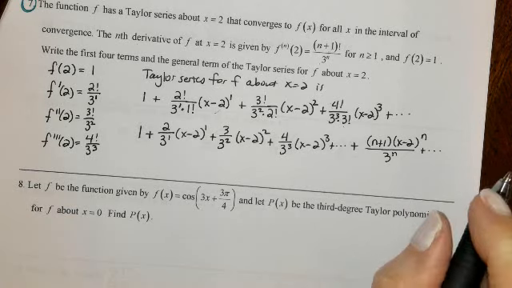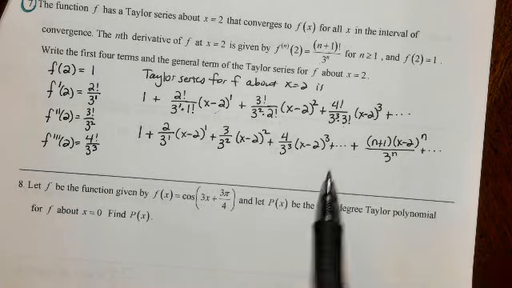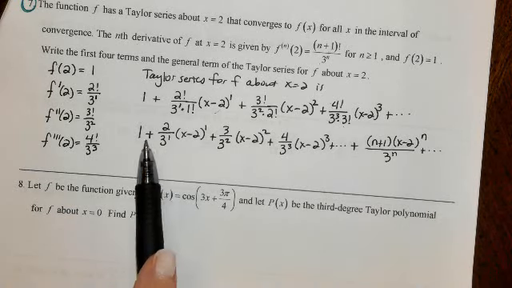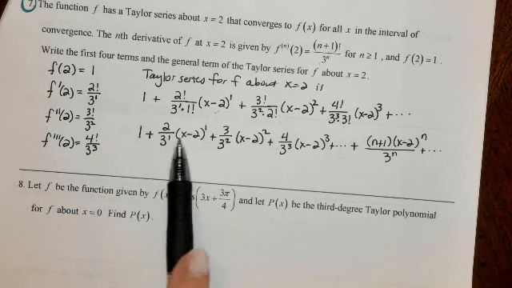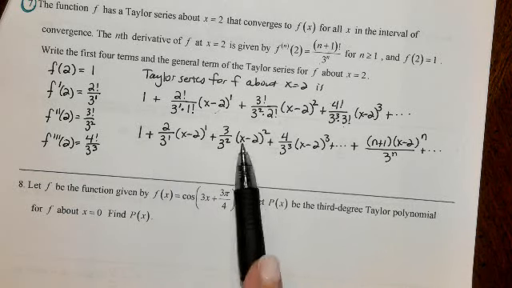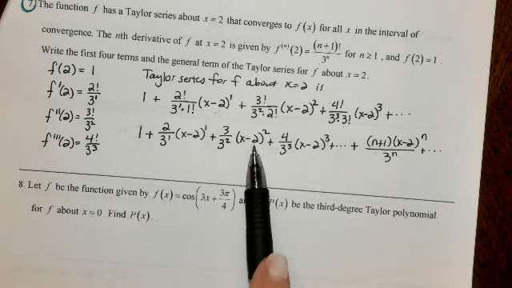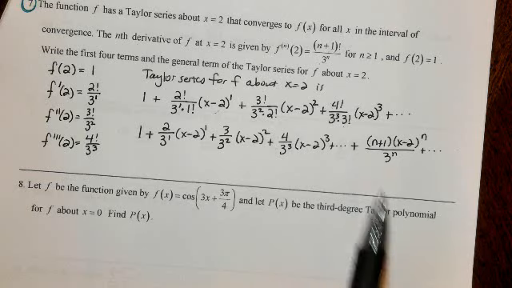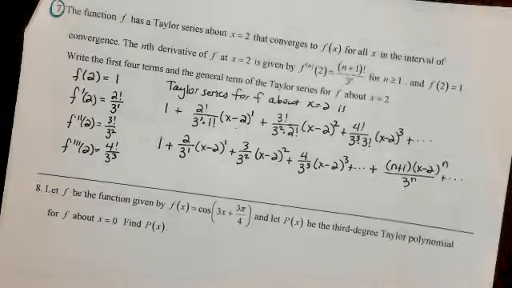And that's it. So I'm not sure how they would score this, but I have seen them score it this way. 1 point for the first 2 terms, 1 point for the third and fourth terms, and 1 point for the general term. In general, that's how they score things like that.